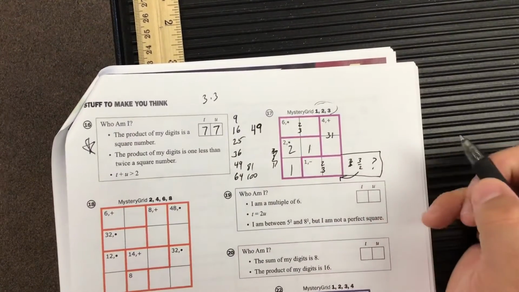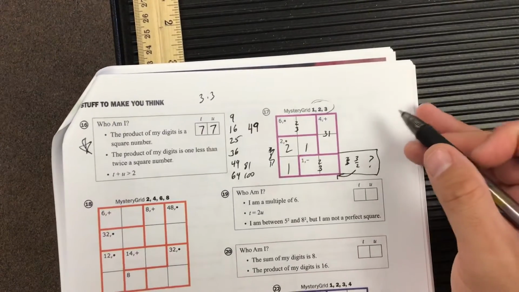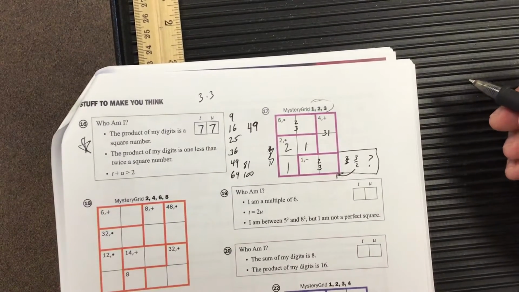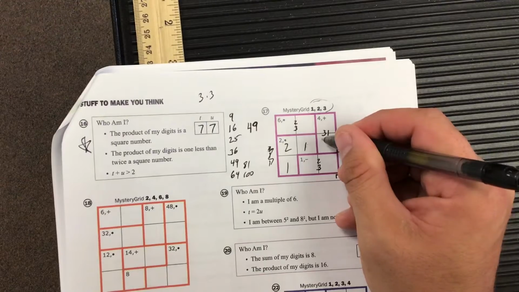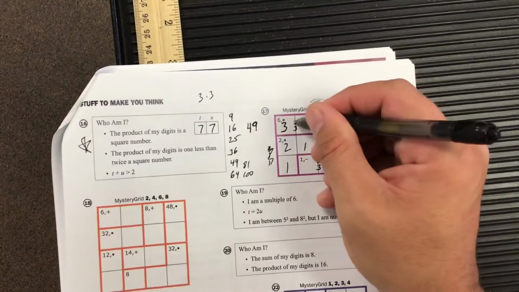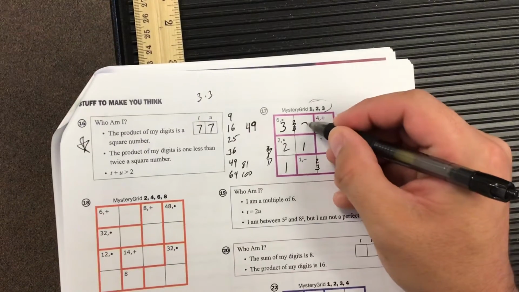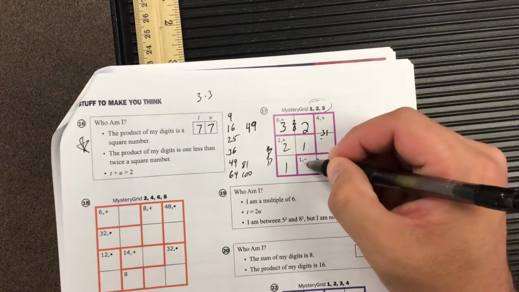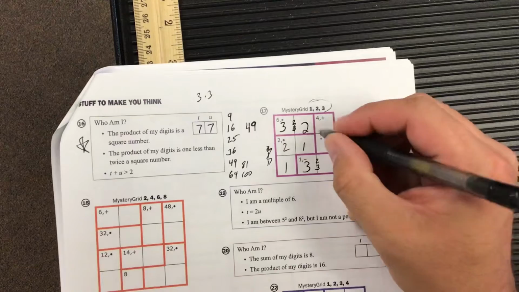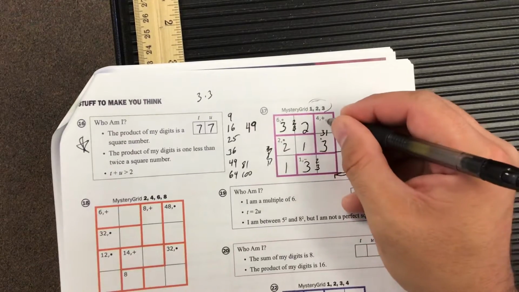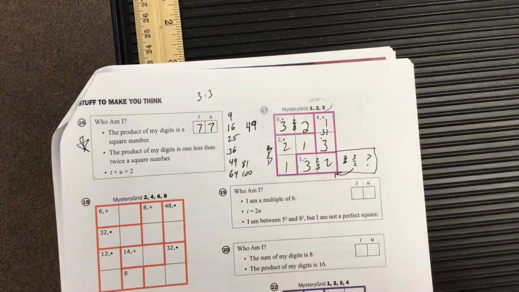All right, what number can I get next? Team? 3 should be at the top left. Yep, which means this one then has to be a 2. Which means the one at the bottom has to be a 3. And then it's just fill in the missing ones here as you go.